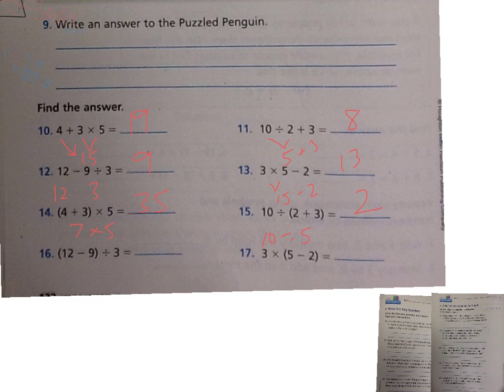And here we have 12 minus 9 divided by 3. We have parentheses, so 12 minus 9 is 3 divided by 3, and that equals 1. And here we have parentheses also, so we have 5 minus 2 is 3, so you have 3 times 3 equals 9. All right, so hopefully you're understanding that.